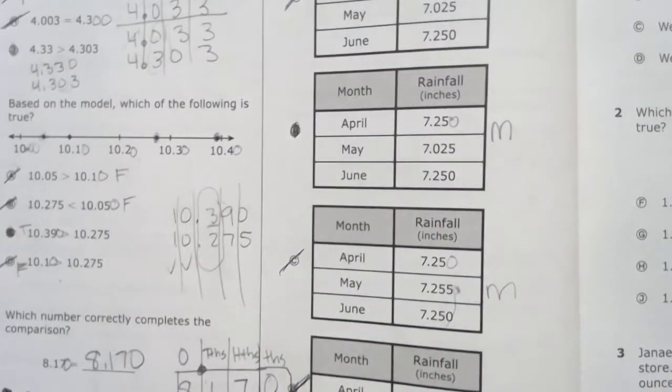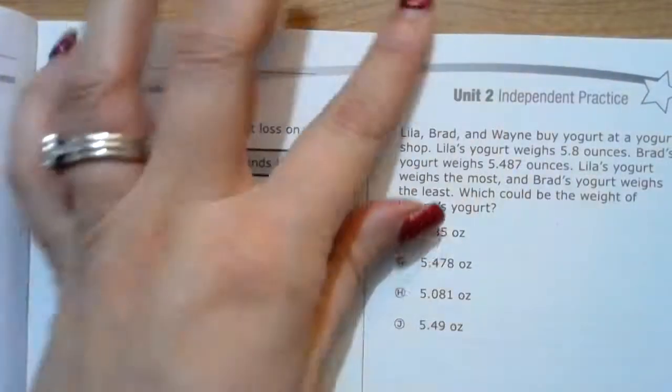Okay, so again, you are using place value, lining up your answers to help you with your independent practice and your assessment page that is due by Friday.